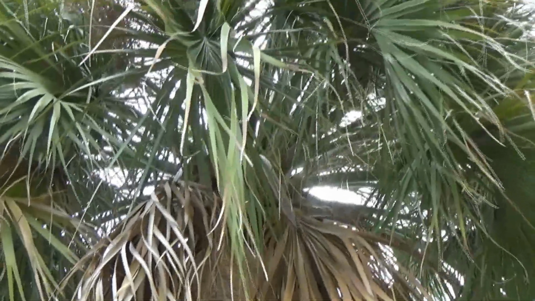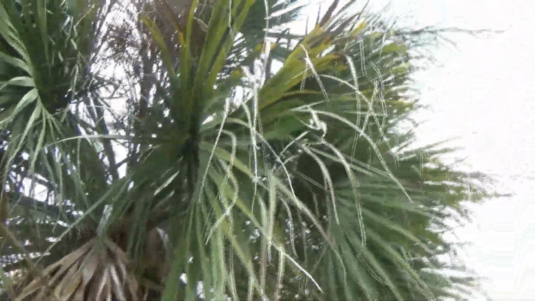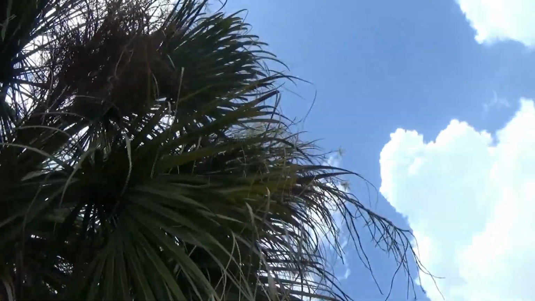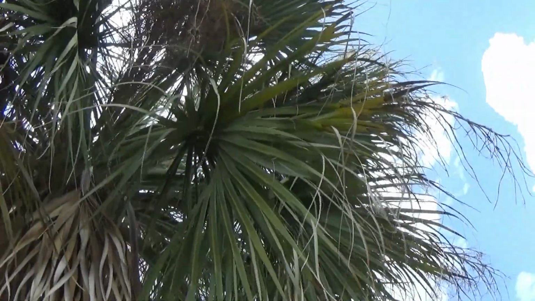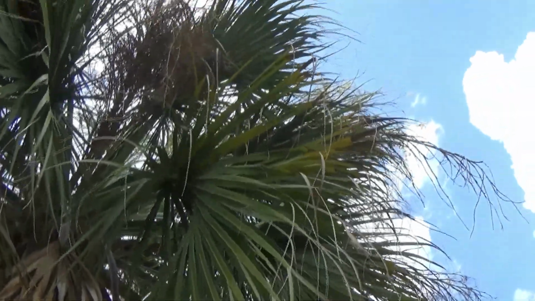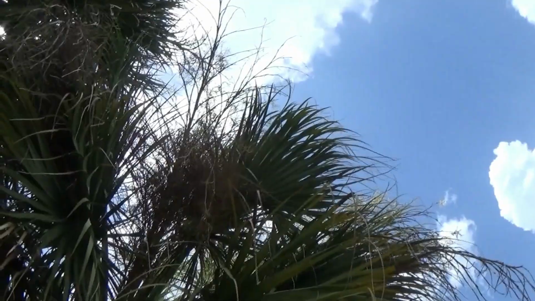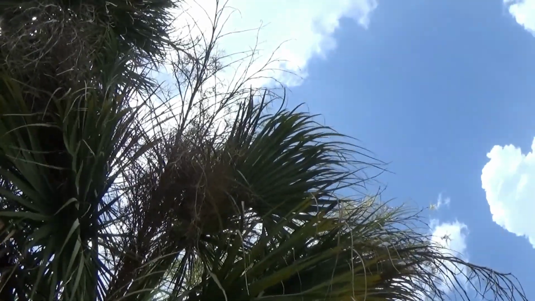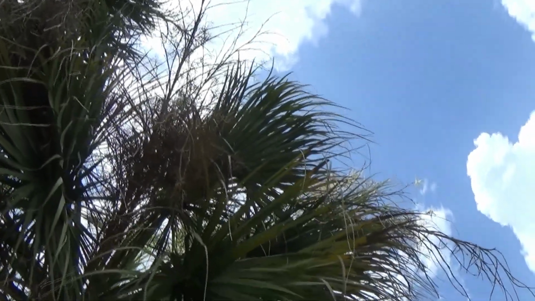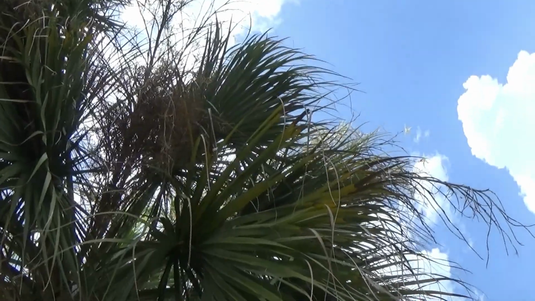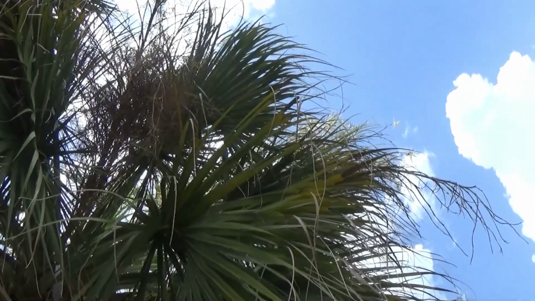Now, right here next to it, we have a palm tree. Palm trees, real palm tree, like this one, which is our state tree. This is a sabal or cabbage palm. They are flowering plants. You can see some of the old flower structures up there where it had flowers and then fruit. It's a flowering plant, so it's division Magnoliophyta.